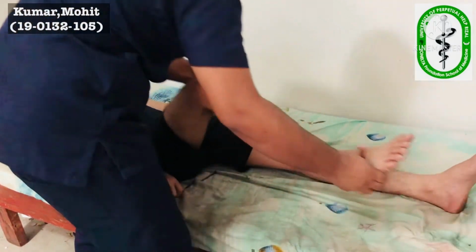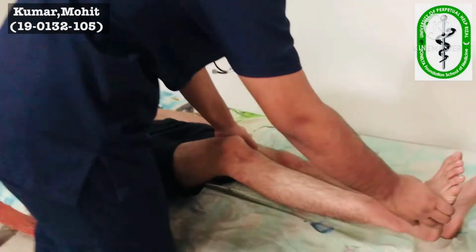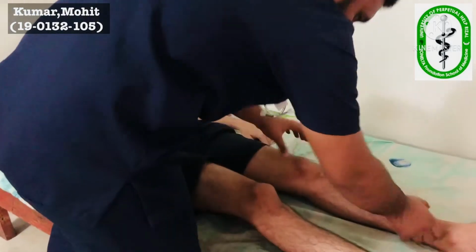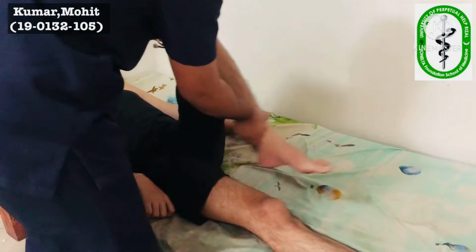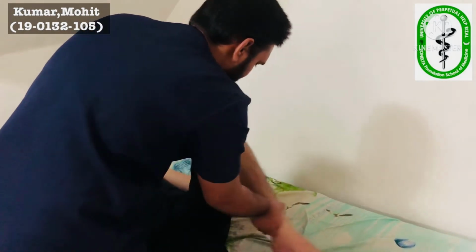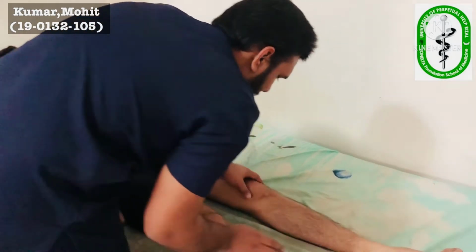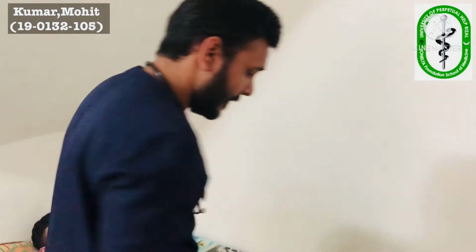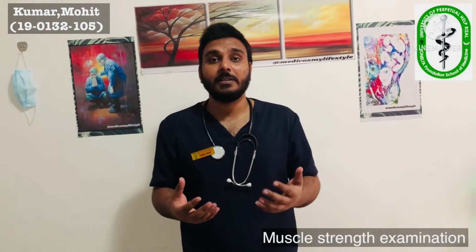We have to flex the hip joint and flex the knee joint. We have to make sure that if we find any restricted motion or hear any different sound, then we go into that part in detail. We are done with the muscle tone, and we have checked the muscle atrophy. Now we are going to check the muscle strength.